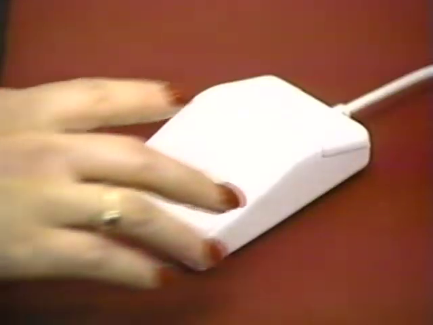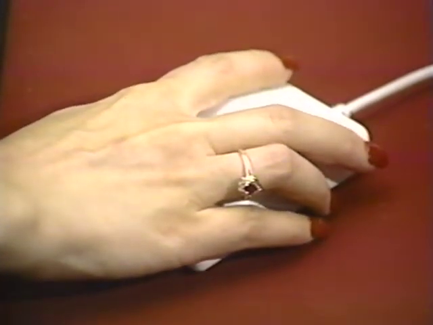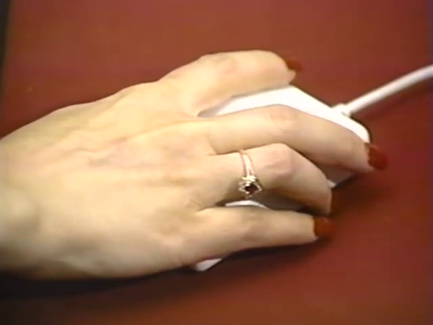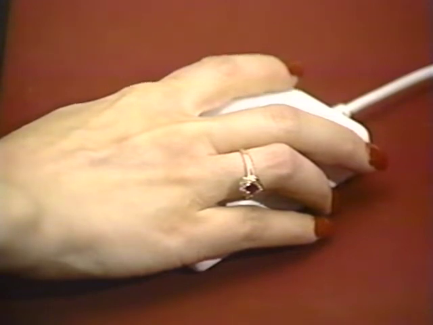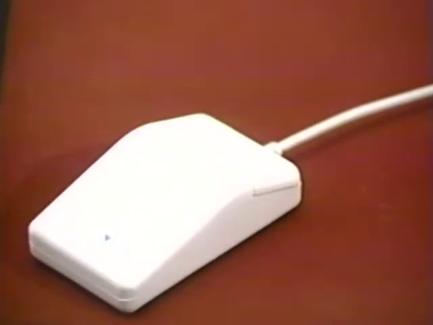We need to learn a little about the mouse. The mouse allows us to take full advantage of the Windows graphical interface. Click means to press and release a mouse button. Double-click means we press and release a mouse button 2 times without moving the mouse. Drag lets us move an item by holding down the mouse button while moving the mouse across the screen.